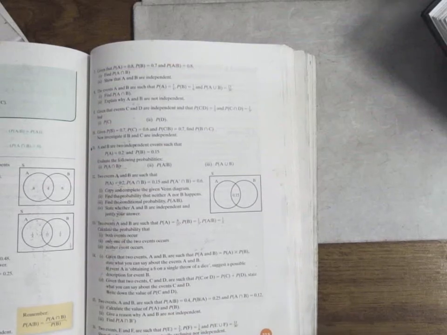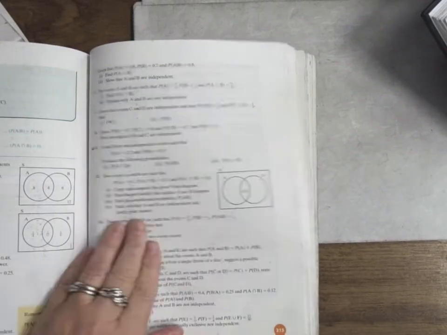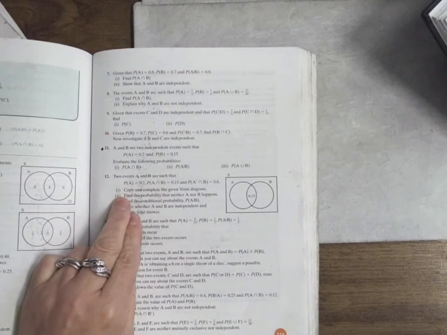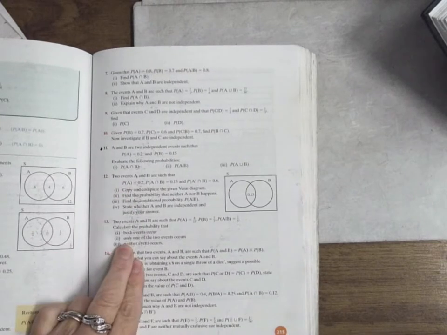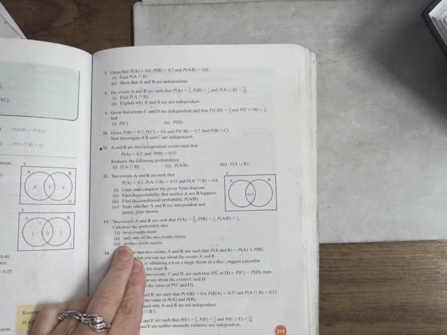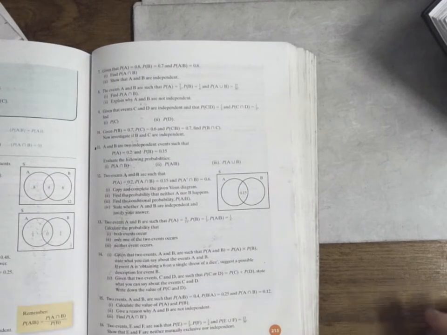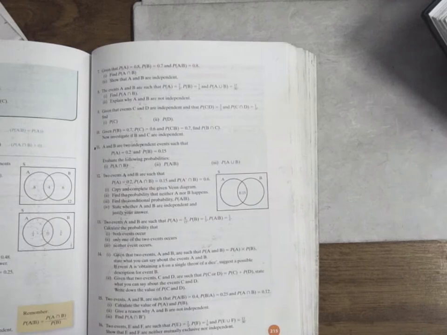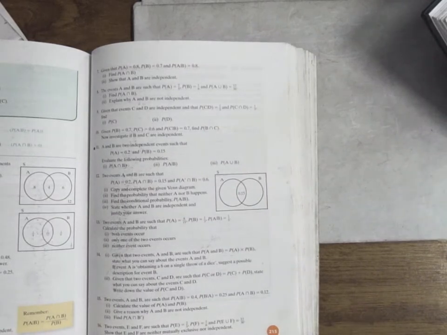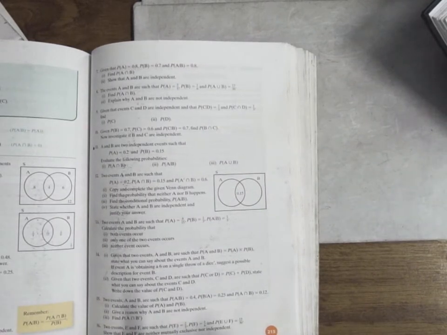Right, okay. So, anyone need me to do number 12? Anyone need me to do number 13? Anyone need me to do number 14? Yeah, 14. Right, okay. Pen. Right, so page 215, number 14.